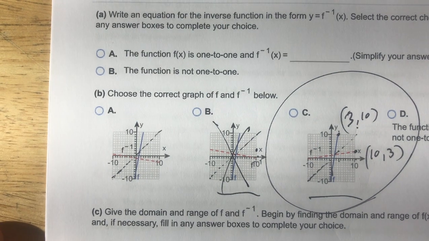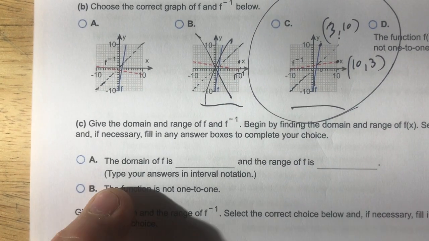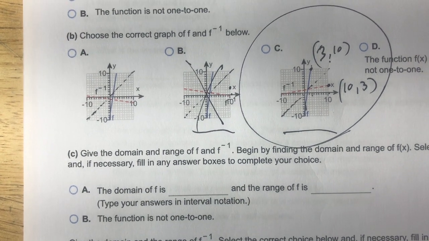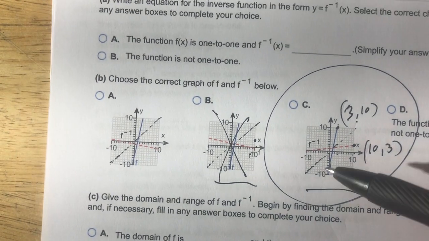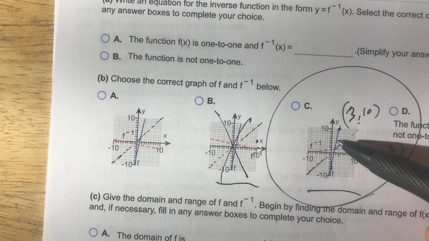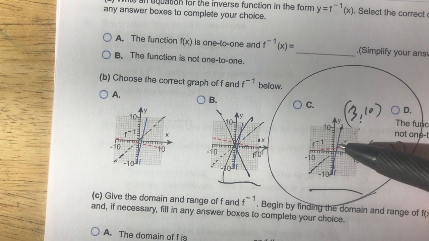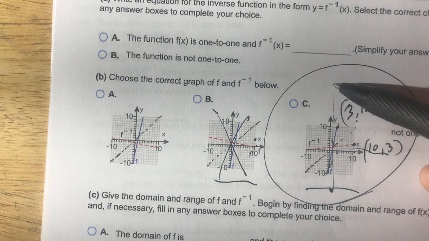Now, part C here. Give the domain and the range of f and f inverse. So the domain, on this blue line right here, goes from -infinity to +infinity. And then the range goes down to -infinity and up to +infinity.